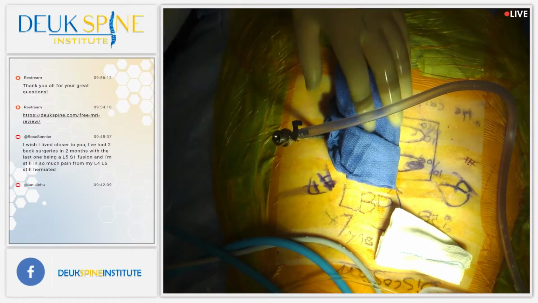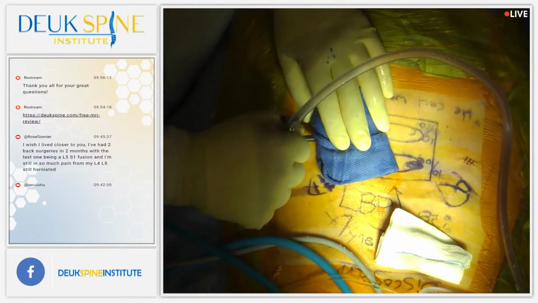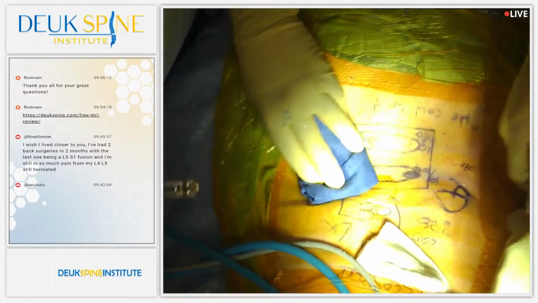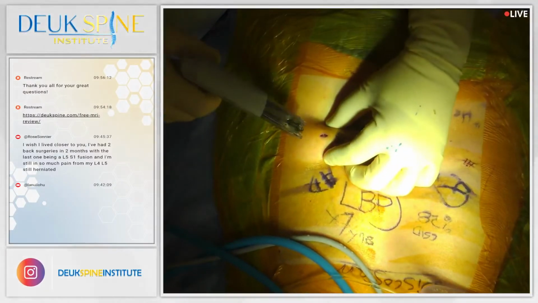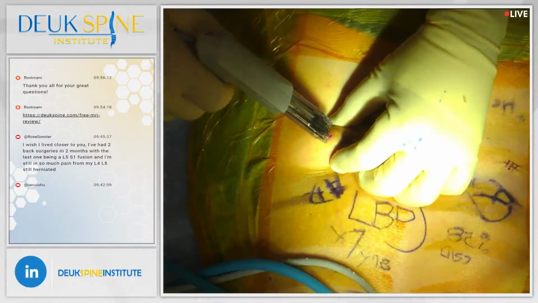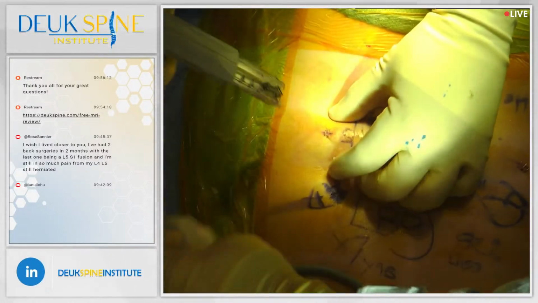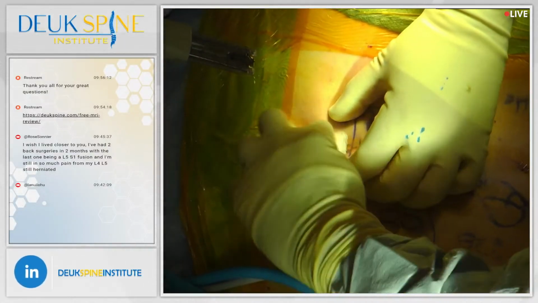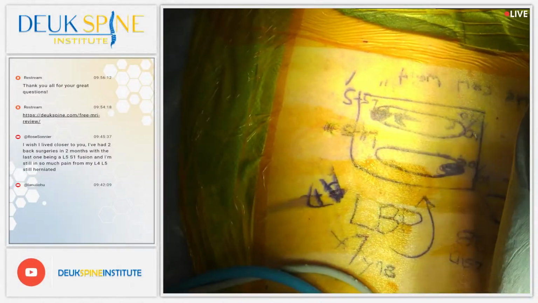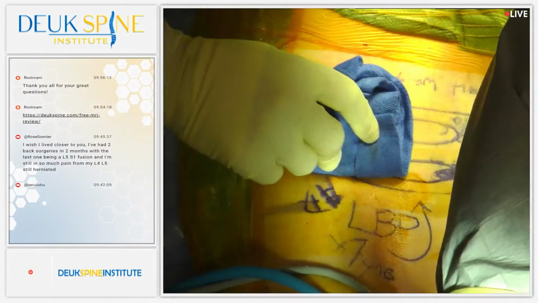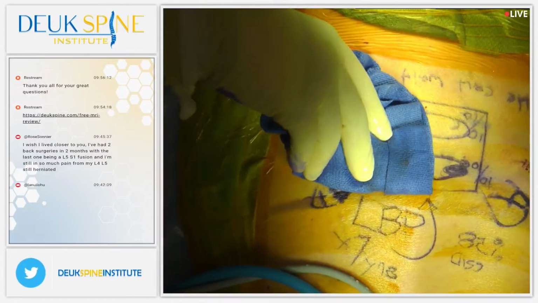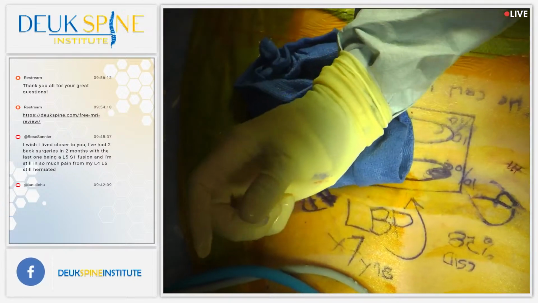Okay, thanks for joining us. We're done. Our patient had 2 discs repaired, L4-5 and L5-S1, with the Deuk laser disc repair, because he had herniated discs and bulging discs. Herniated and bulging discs, which are the same as a slipped disc, are best treated with Deuk laser disc repair, not anything invasive. Success rate 99.6%, elimination of pain. Any other questions? No questions. Great job, team.